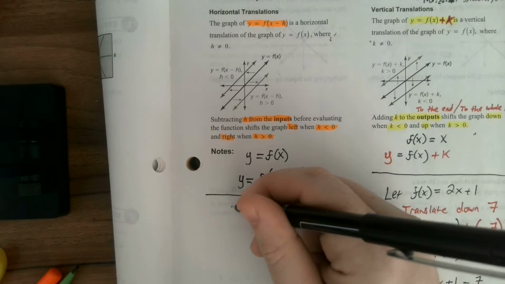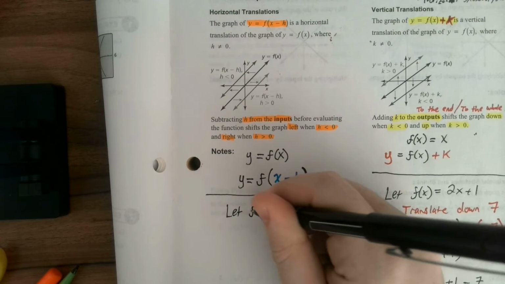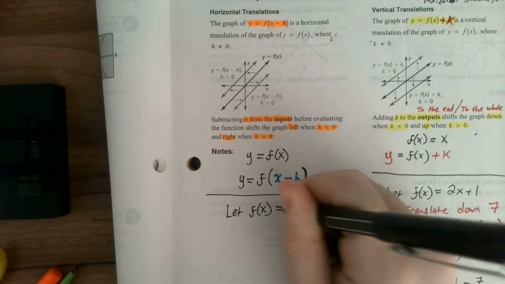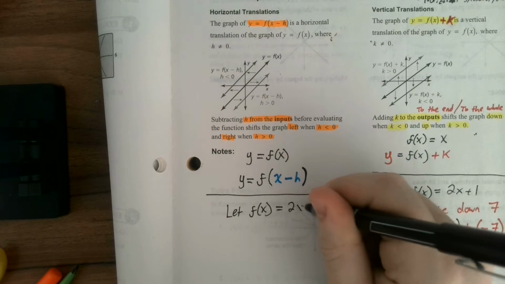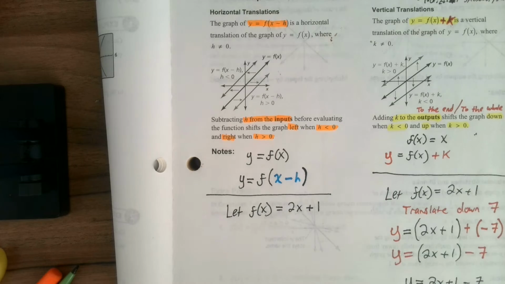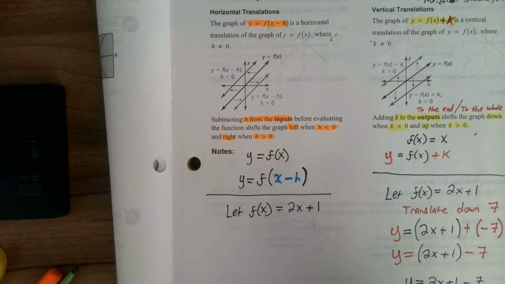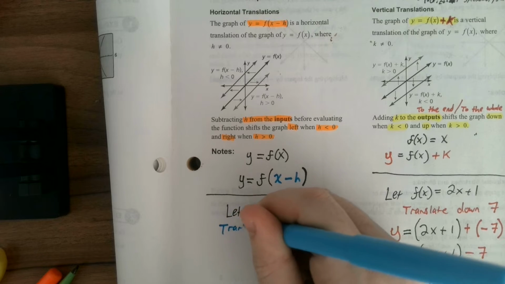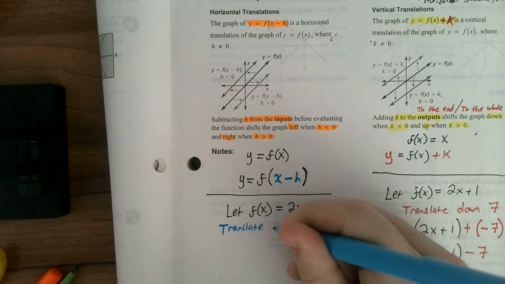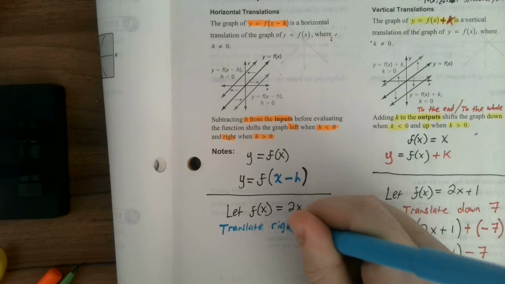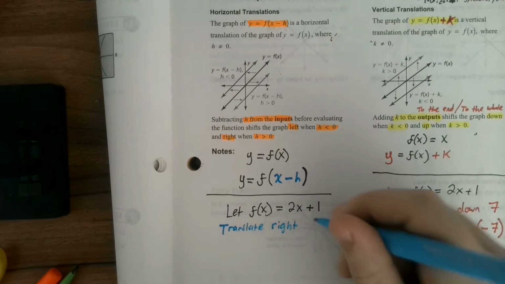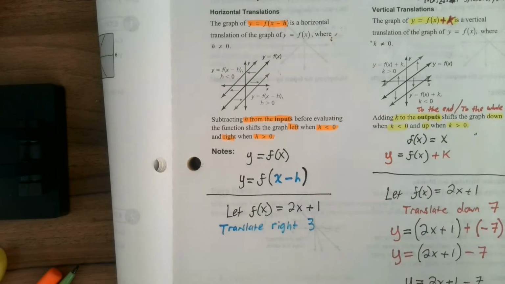Let f of x, once again, equal 2x plus 1. I want us to see the difference. And let's say I want to translate this right, let's go right 3. Why not?